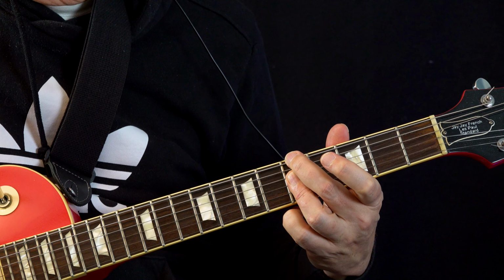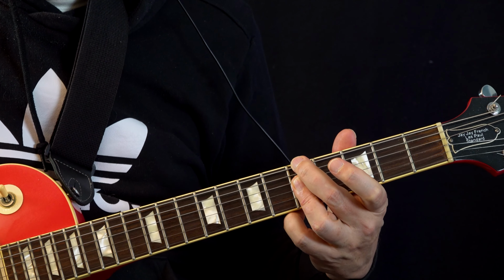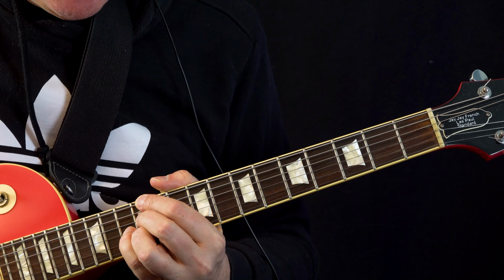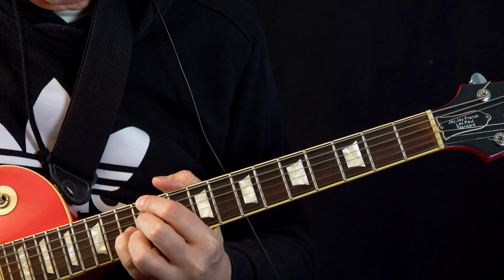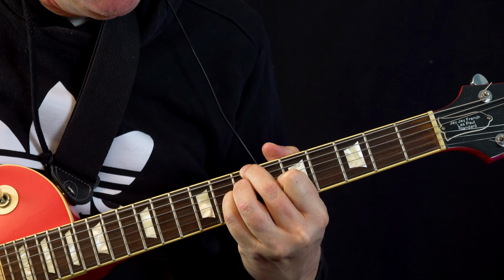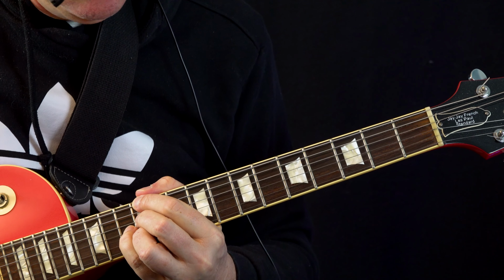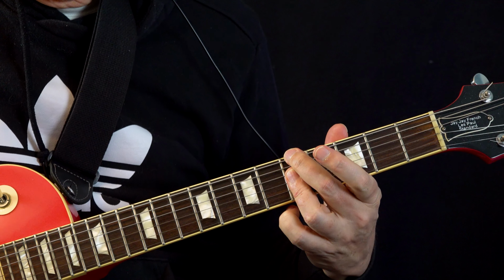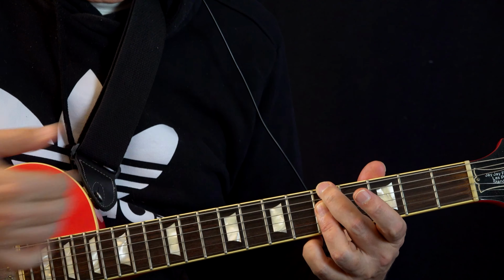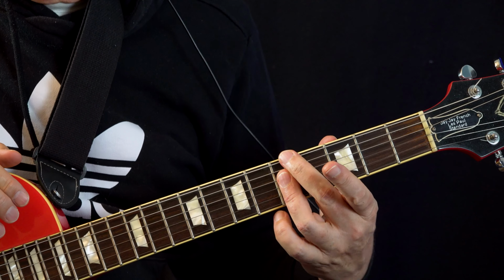Sounds quite decent, but if you want to have a stronger progression, which you mostly want, then you exchange this one with the dominant 7, then it sounds like this. As you can hear, the progression sounds stronger, leads stronger back to the 1, which is the A minor.